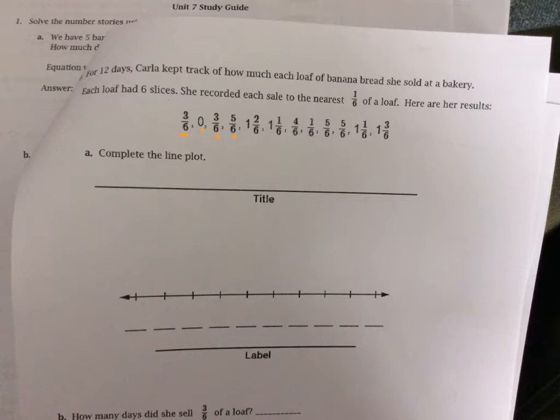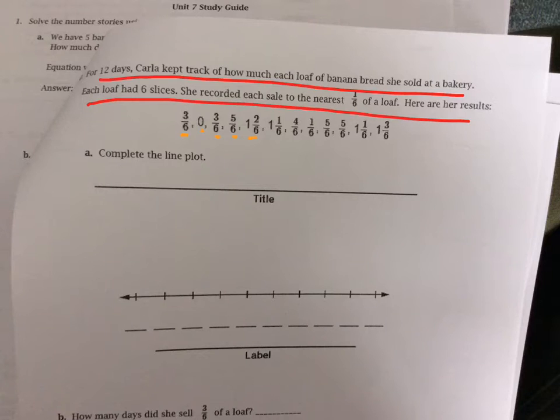complete a line plot. So if we were going to create a title for this, we might say something like loaves of bread sold at Carla's Bakery. We're looking back up in this text here to come up with a really good title. Loaves of bread. This is italicized, our words too. Sold at. Nice title, I think. Everyone will know what they're looking at as far as a data line. Okay, then the next step here is to plot our data.